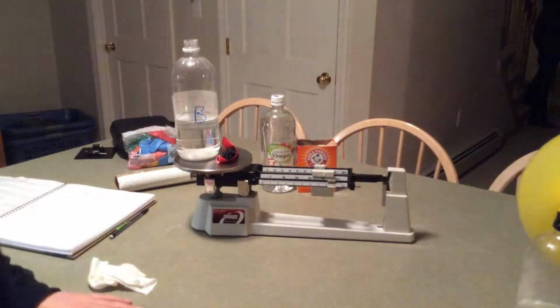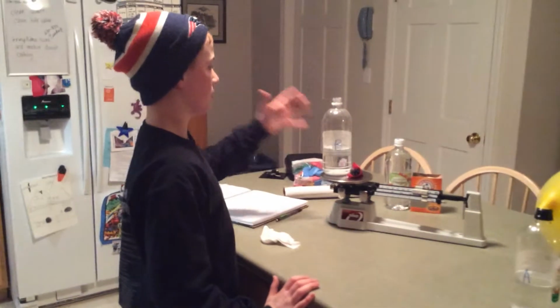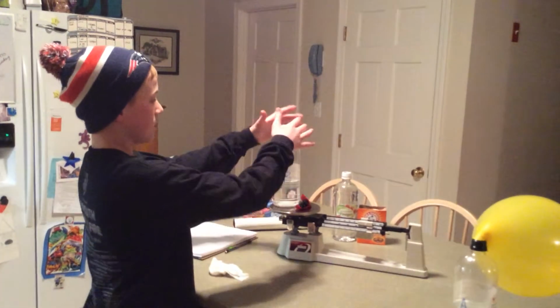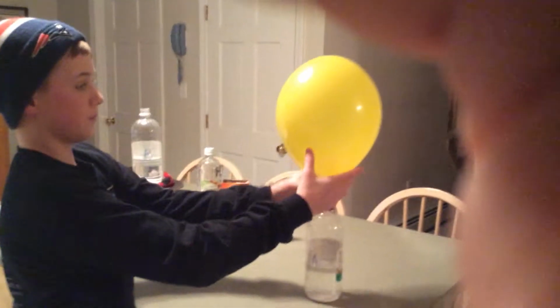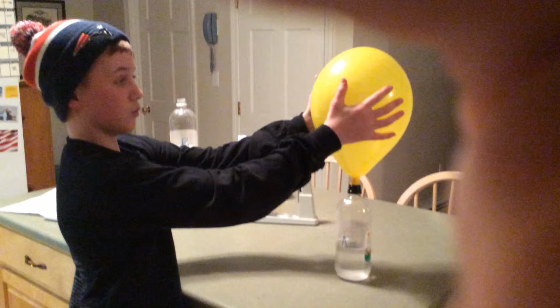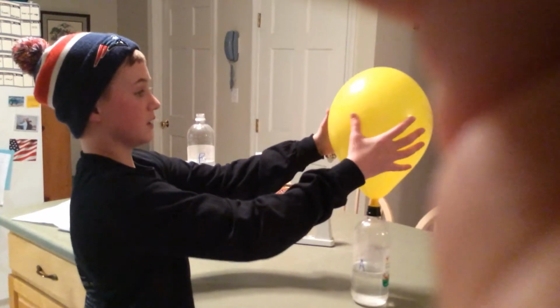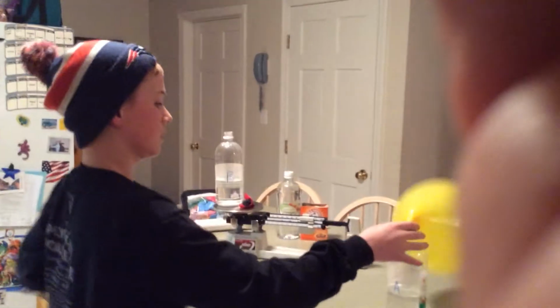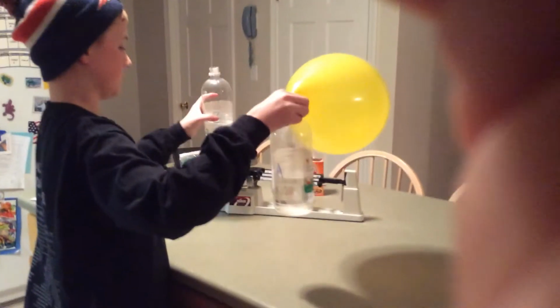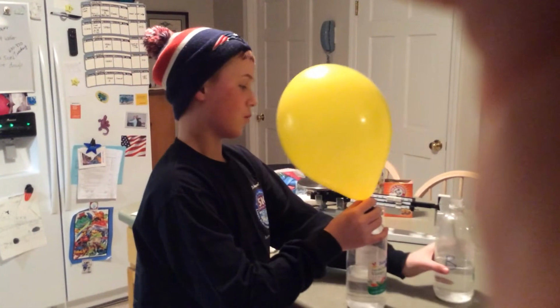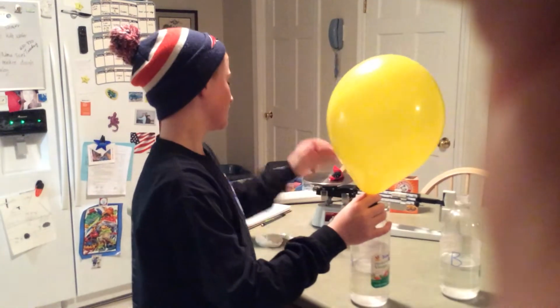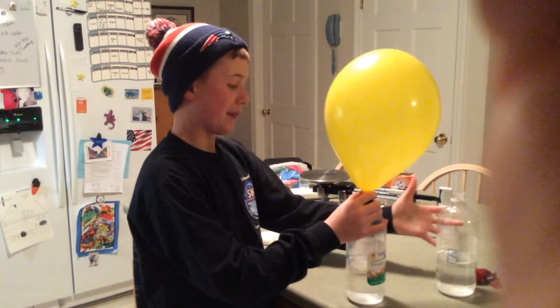Alright, so this one lost like 21 grams because it was not in a closed system, and the matter was allowed to escape through it. And this one, this is all the matter that would have otherwise escaped, and this is solid. So this one is a closed system, and it prevented mass from escaping. And this one was an open system, and mass escaped.